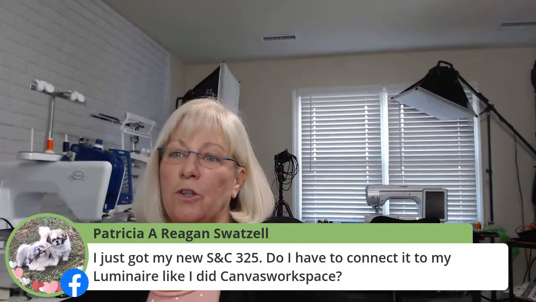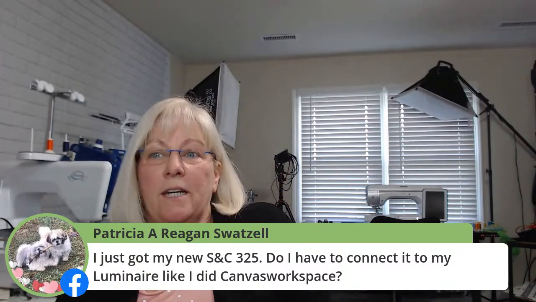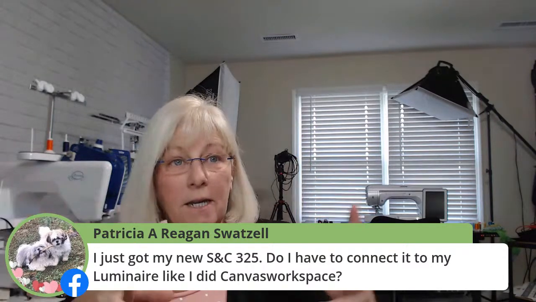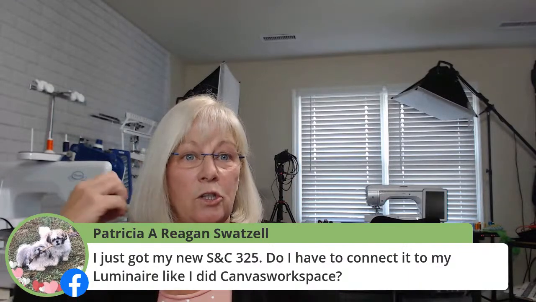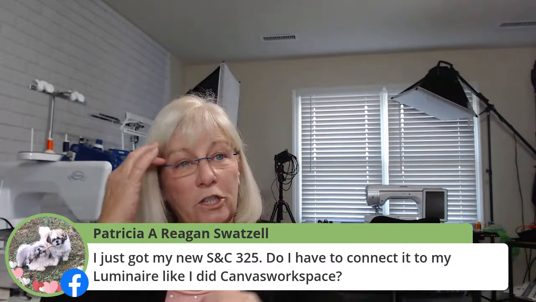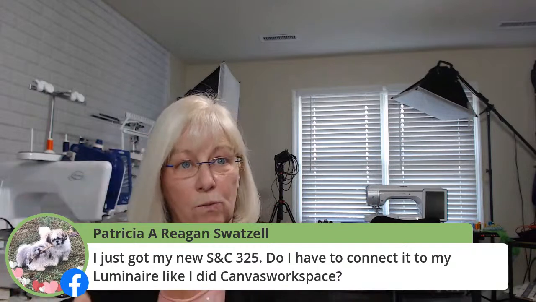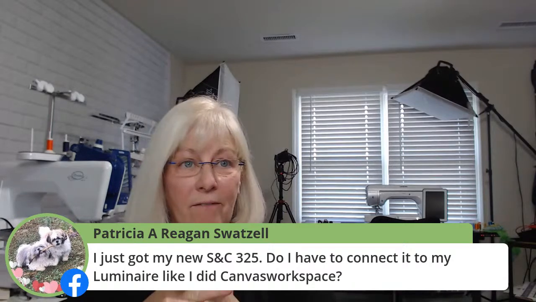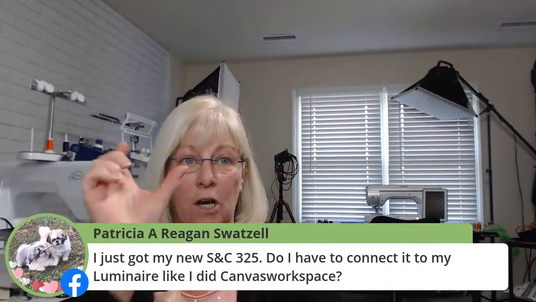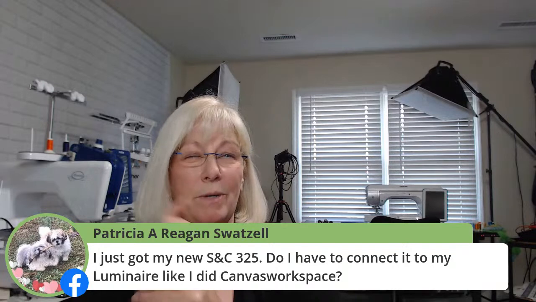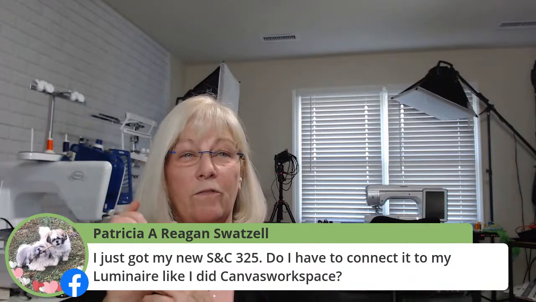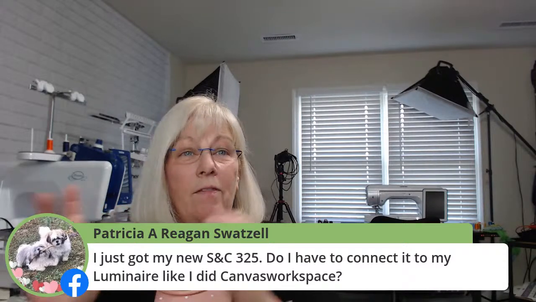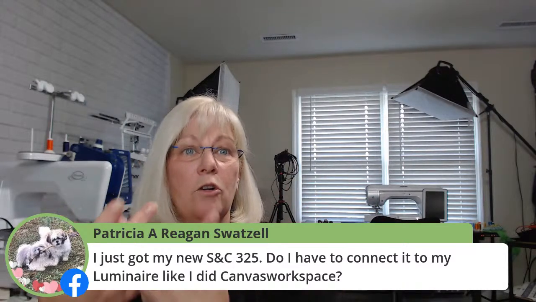You just got your 325. Yes, you do need to connect it to your Luminaire. Actually, no, it doesn't connect to the Luminaire. You connect it to Canvas Workspace. So once you've connected the ScanNCut to Canvas Workspace, then you plug in the code on page 7. There's a code that comes in the box, and I think on the Luminaire, page 7 is where you'll find your upgrades. You punch the code in there, and then it will walk you through registering it on your Canvas Workspace.